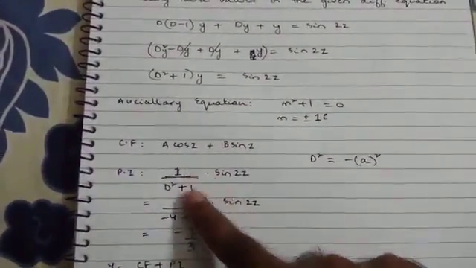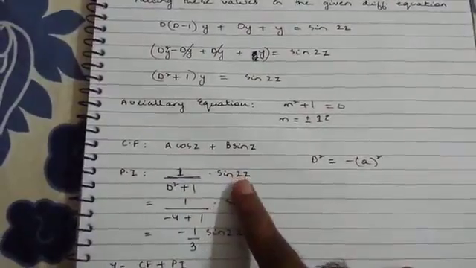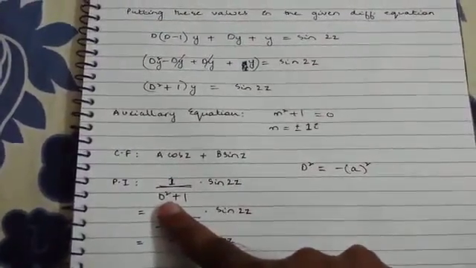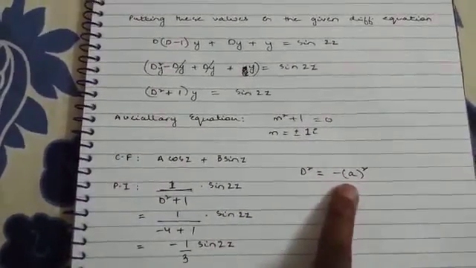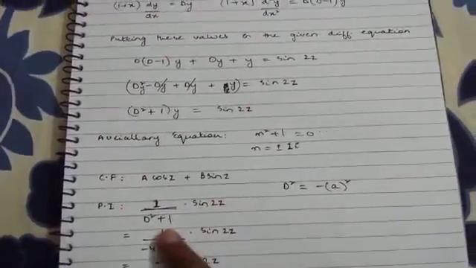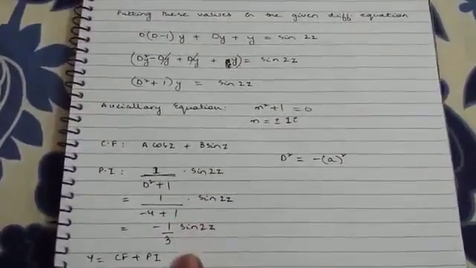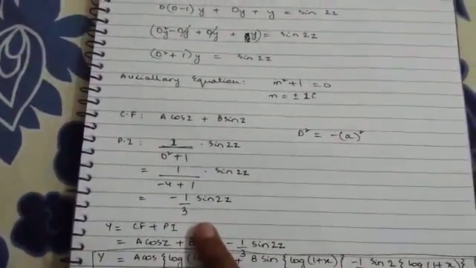So we take 1 over the operator multiplied by the term on the right hand side, and here we have D squared, and whenever we have D squared we replace it with minus a squared. So a is 2, this becomes minus 4.